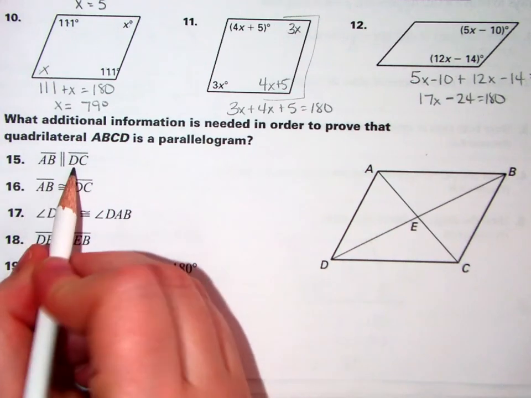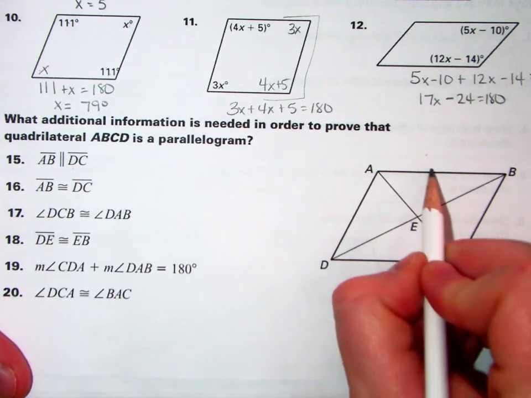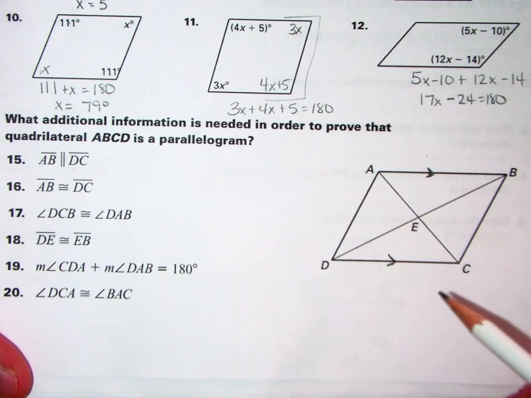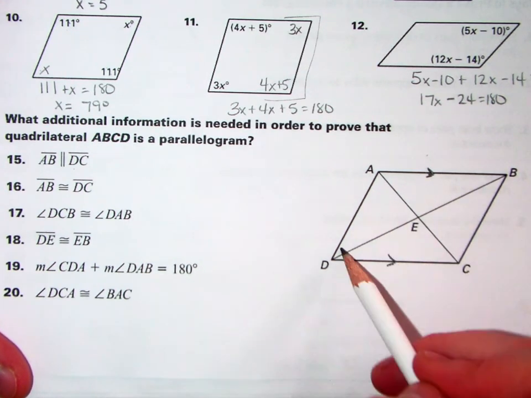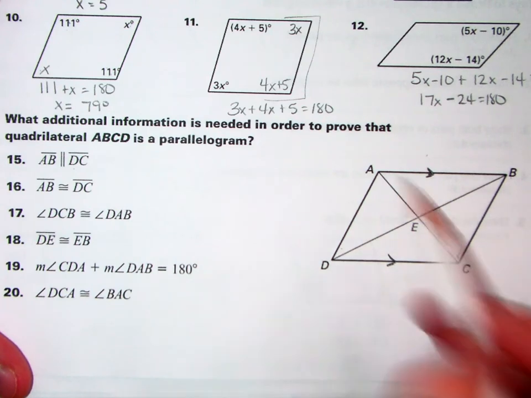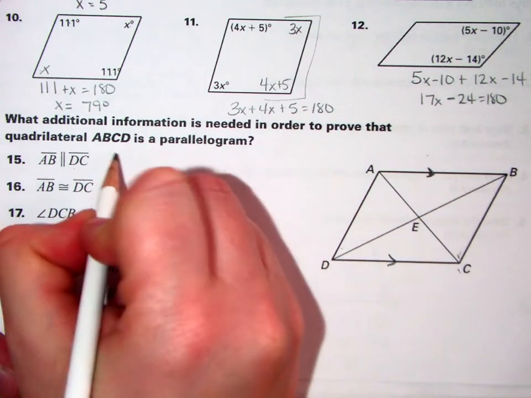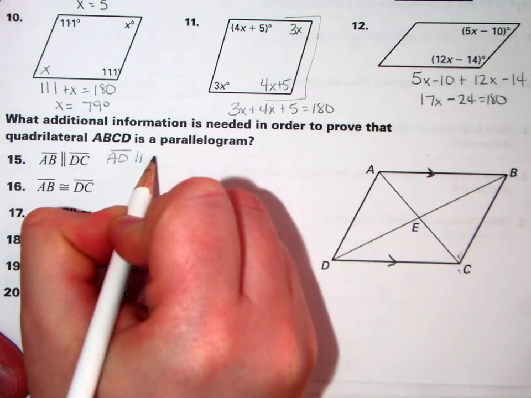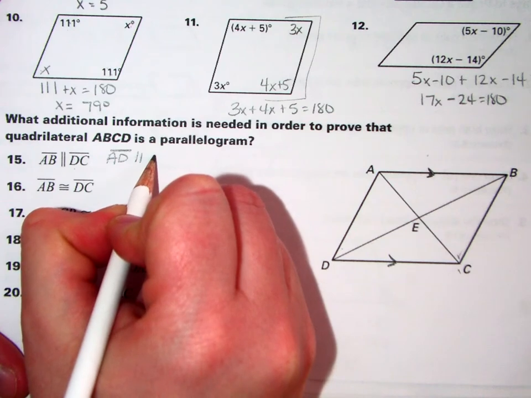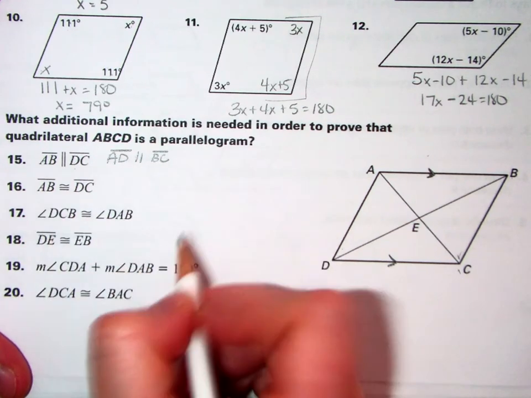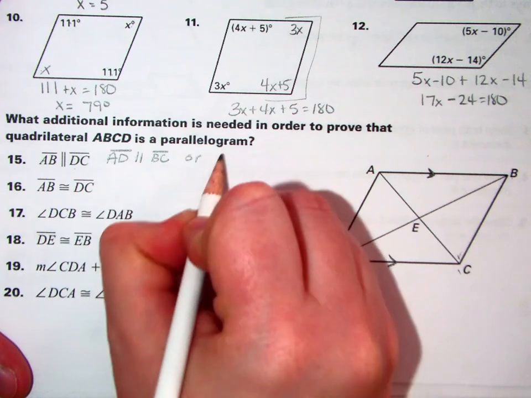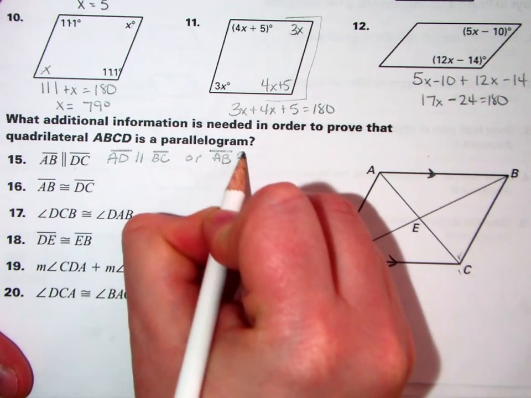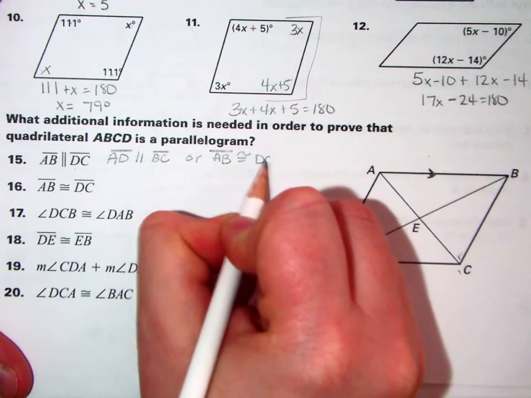If AB and DC are parallel, you would either need to know that AD and BC are parallel, or that AB is congruent to DC.